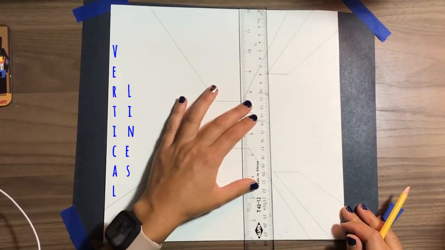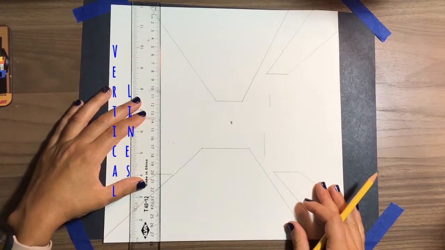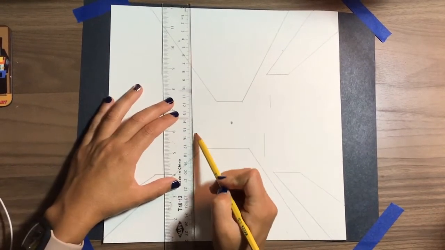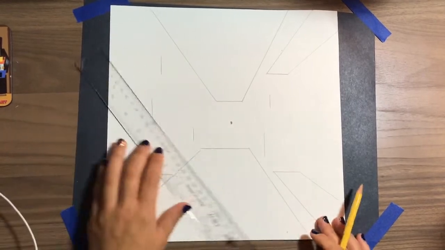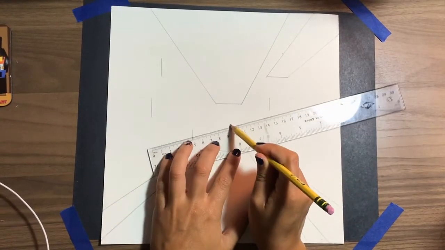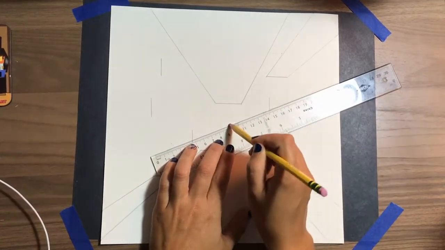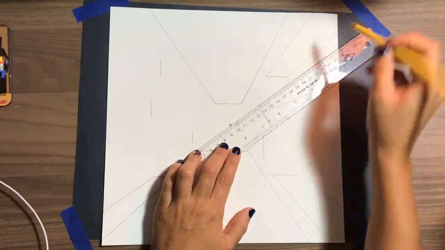Next, we're going to draw a few short vertical lines to create some buildings on the left and the right of the vanishing point. Once again, we're going to use our vanishing point to help us draw the sides of our buildings. We're going to line it up with the edges of the top and the bottom of our vertical lines.